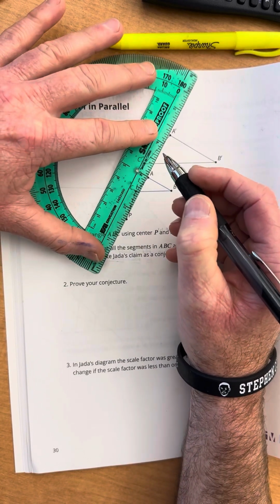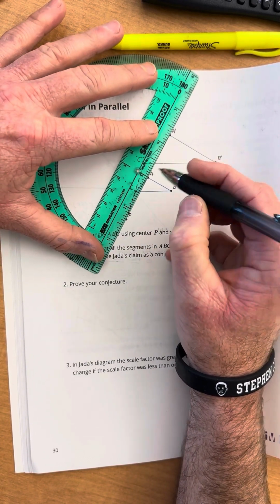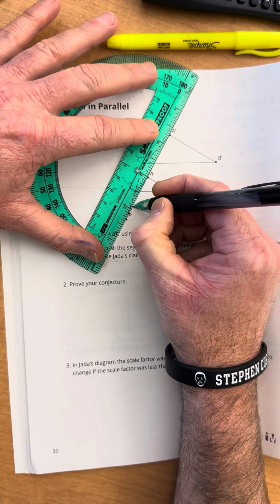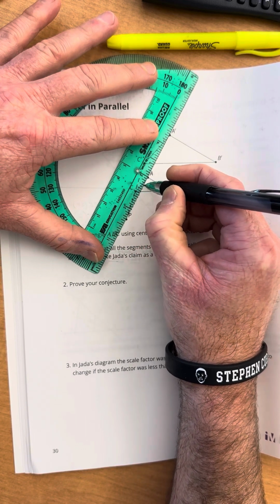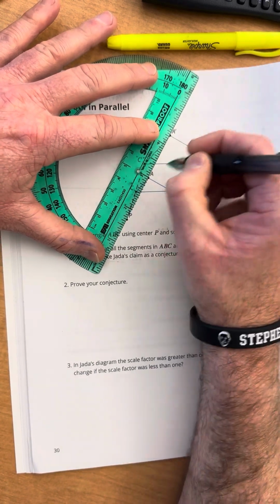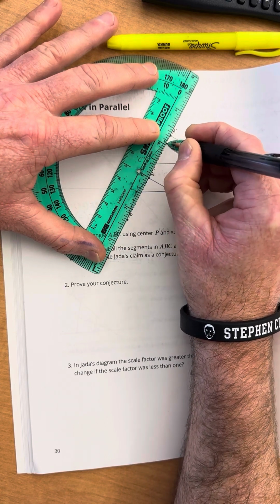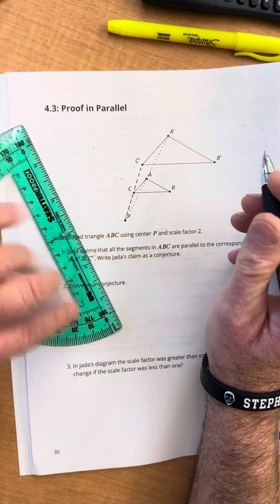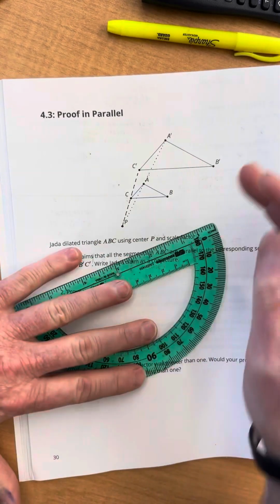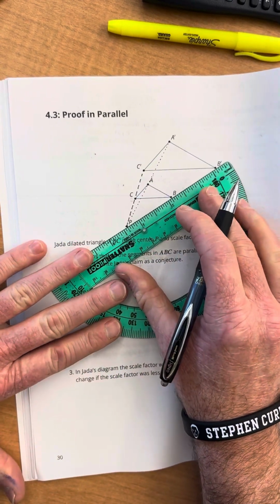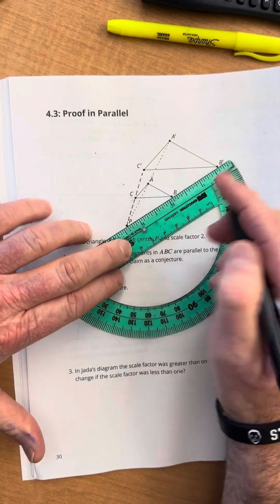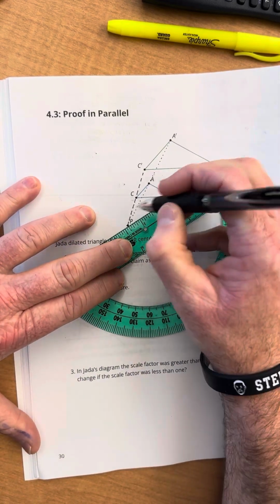She measured P to A and doubled it. So there's P to A, and then she doubled it. But remember, A prime is going to fall on the same line. And lastly, she measured P to B and then doubled it.